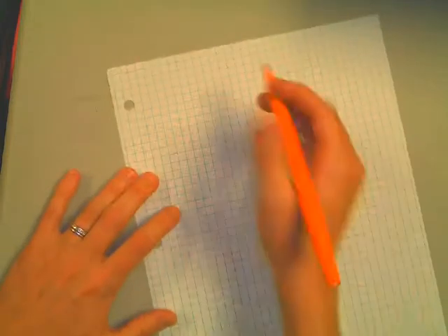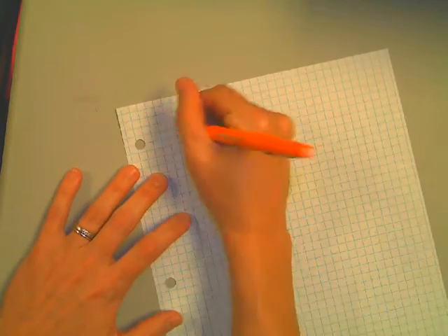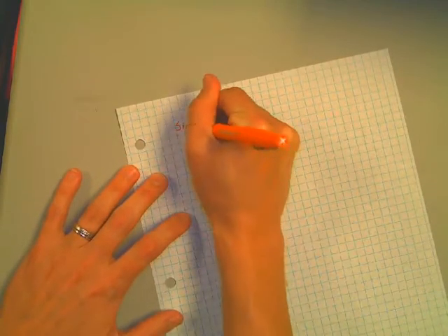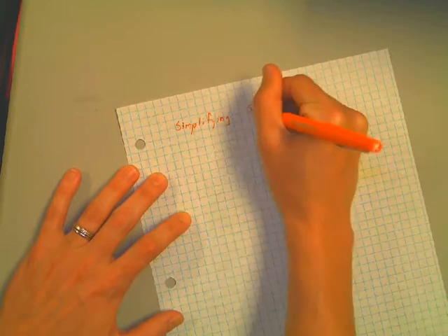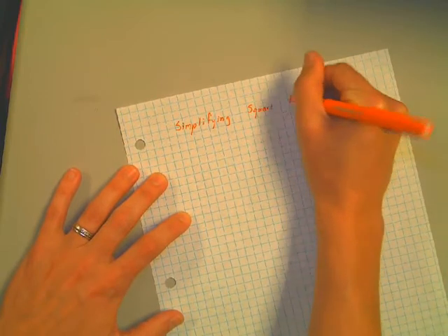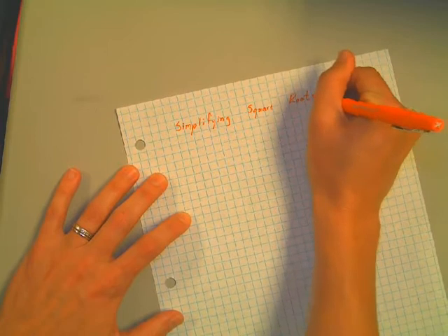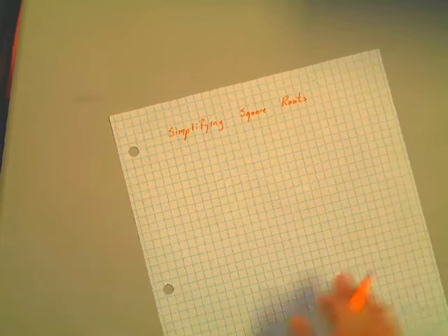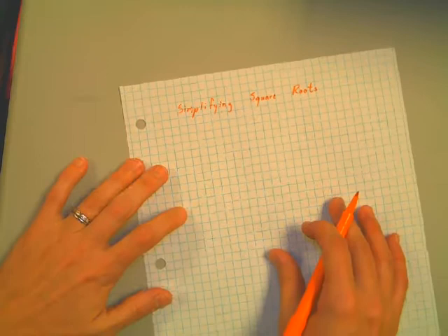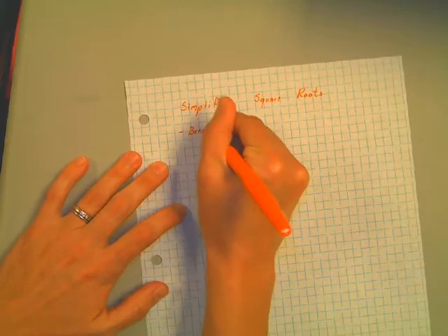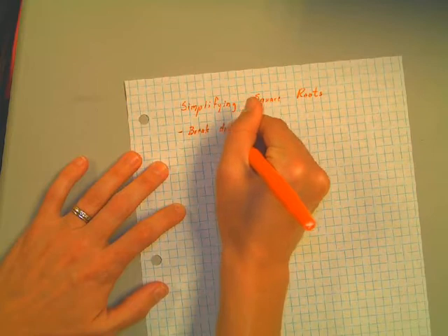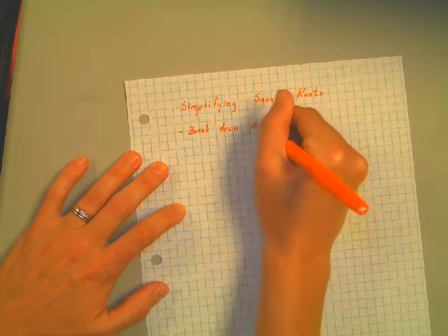So what we're going to do is simplifying square roots. That's what this is going to be called. The idea is that we always want to see prime factors, so we're going to break down numbers into prime factors.